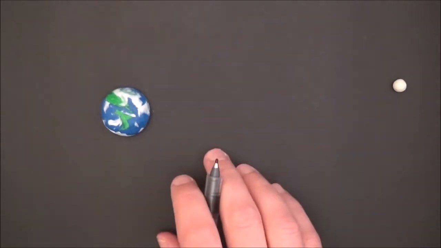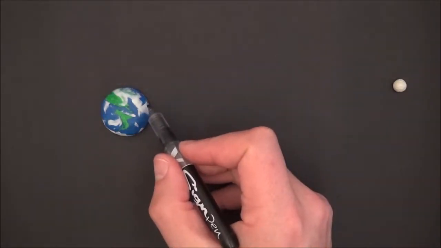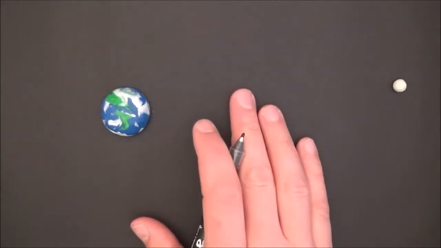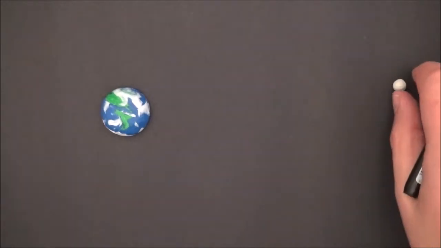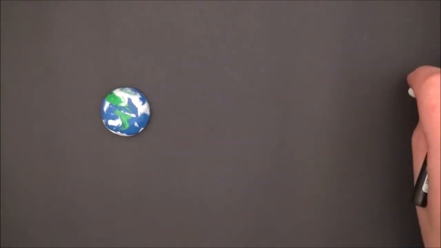And what I'd like to look at now is the strength of the gravitational field as we move away from the Earth out towards the moon and maybe beyond that. And this is quite important because the reason that the moon keeps going around the Earth is that there's a massive gravitational attraction that keeps it in orbit.